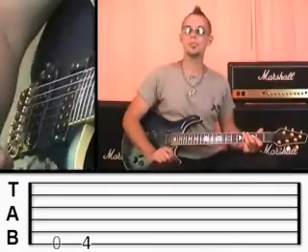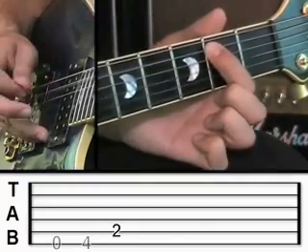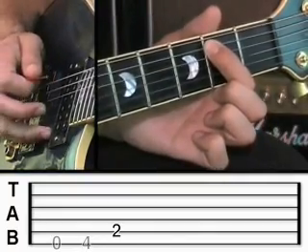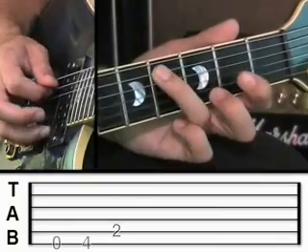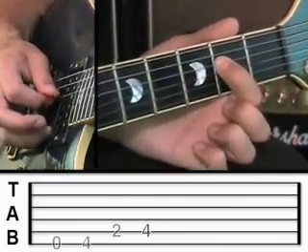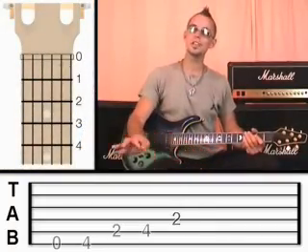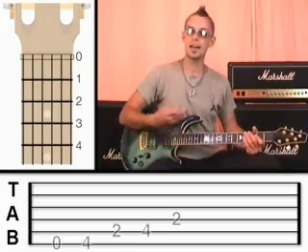And now the 5th string at fret 2. And then go to the 5th string at fret 4. And then the 4th string at fret 2. Good. Okay, so you can see all those numbers at the bottom of the screen. I'll demonstrate that again now, just to make it crystal clear.